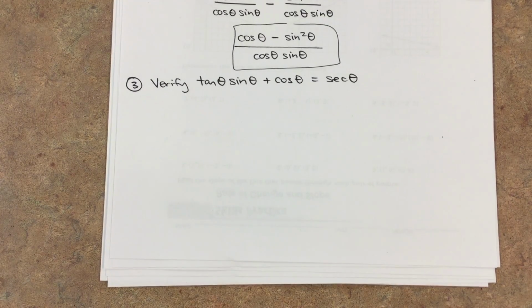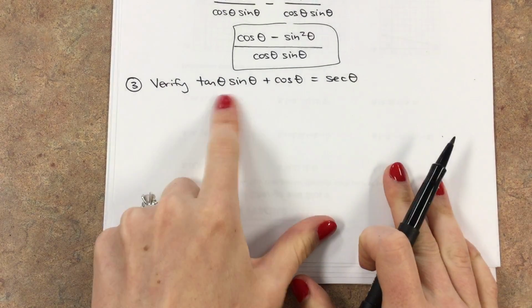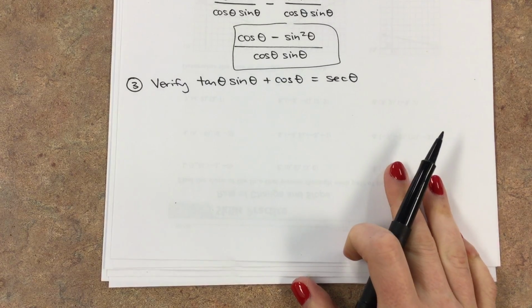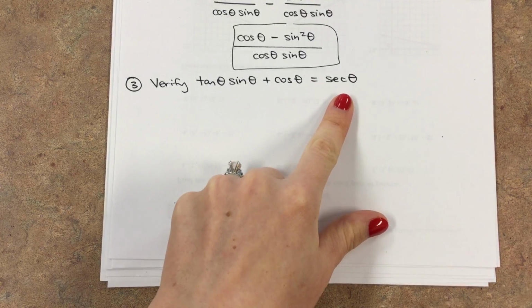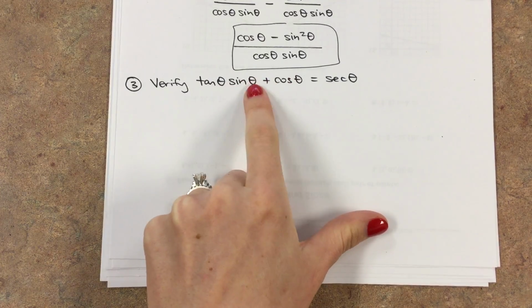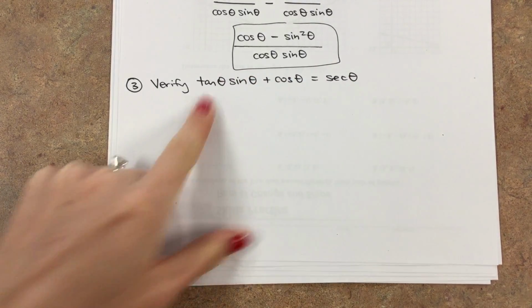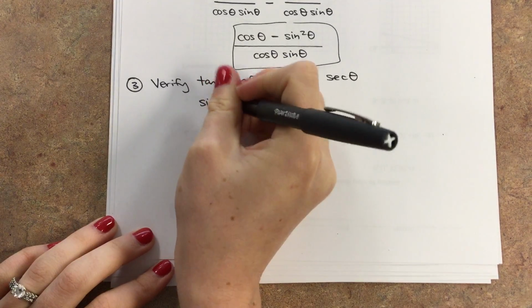So one of the techniques that I gave you guys was to start with the more complicated side. So clearly the left-hand side has a lot more going on, so we're gonna start there. And what we do is we rewrite everything in terms of sine and cosine. If it's already sine or cosine, then just leave it. So this side is much simpler. So we're gonna go through this entire side and see if we can get it to equal the simpler side. So starting with tangent. Tangent is sine over cosine.